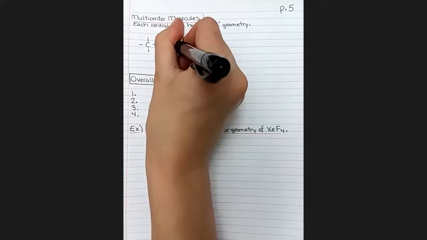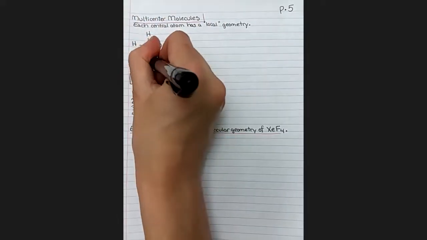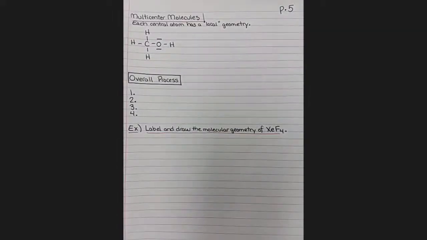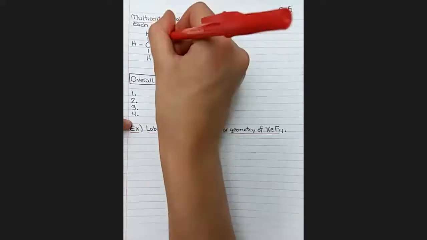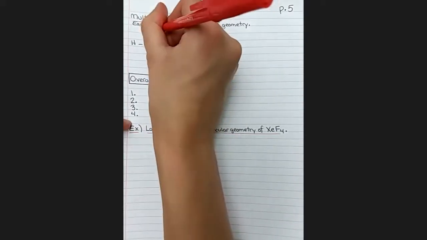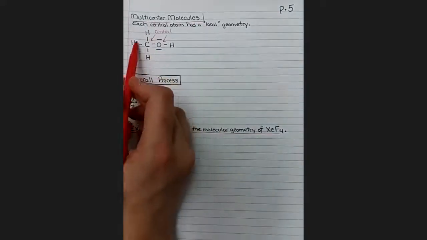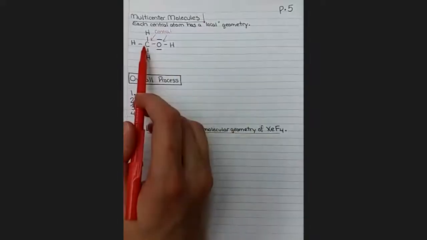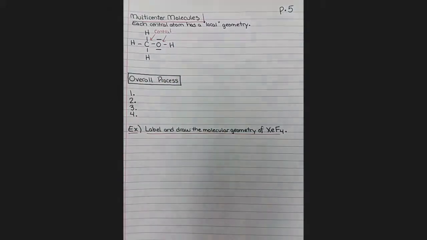So let's give an example. Here is formaldehyde. Here is the Lewis structure for this molecule. And so we can see that there are several central atoms in this picture. Carbon is a central atom, and so is oxygen. Two central atoms, with the hydrogens being the terminal atoms. So we can describe the geometry for each of the central atoms when we consider each of the different things that are attached.